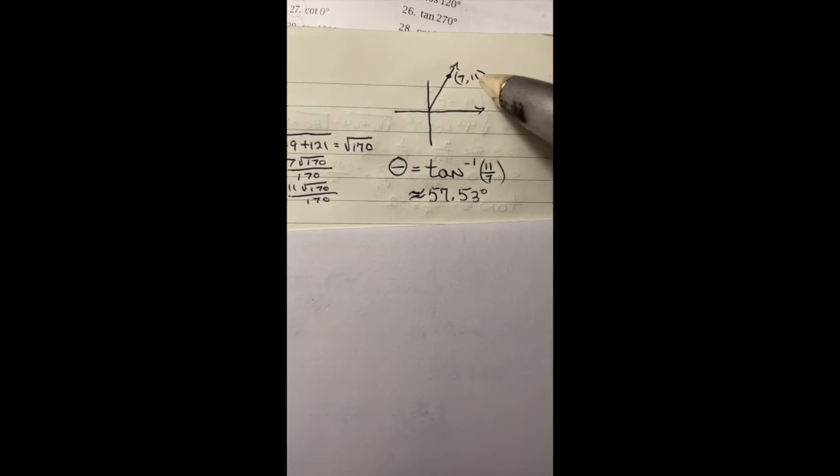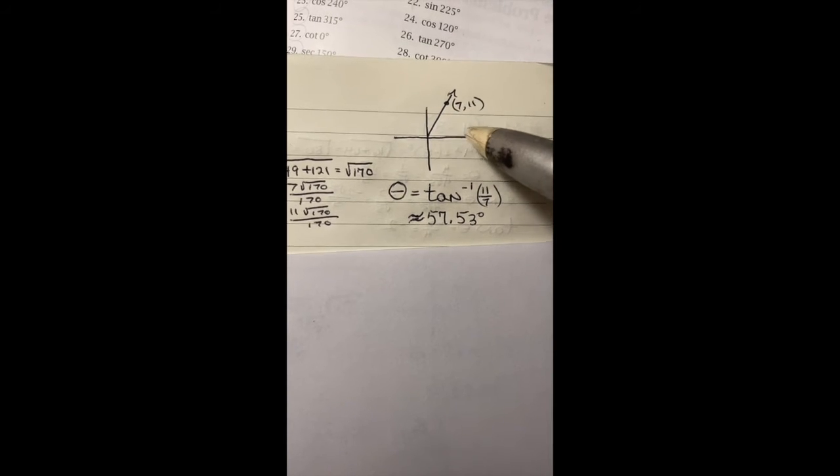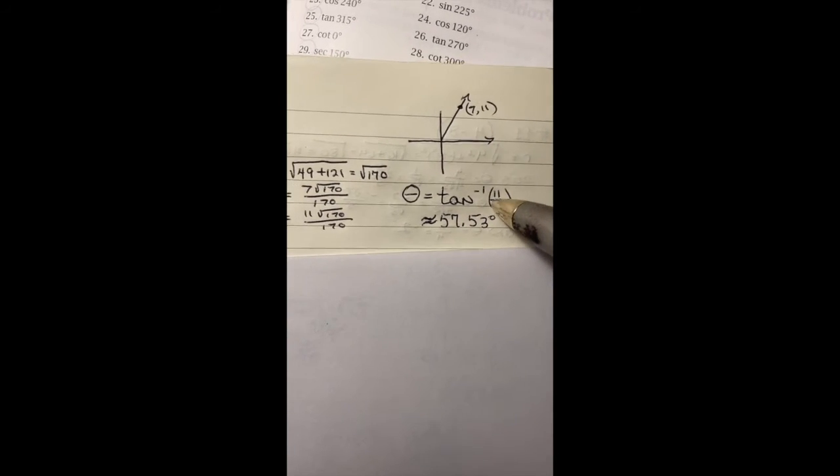If we just sort of roughly plot the point 7, 11, the terminal side of the angle is going to be in the first quadrant. And if we put the inverse tangent of 11 over 7 into a calculator, we get approximately 57.53 degrees. And that's a reasonable answer for this, because it's also in the first quadrant. So let's go to the next problem.